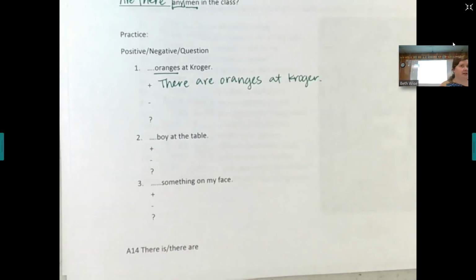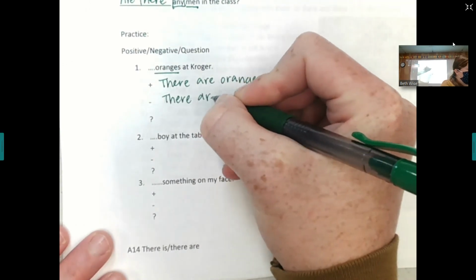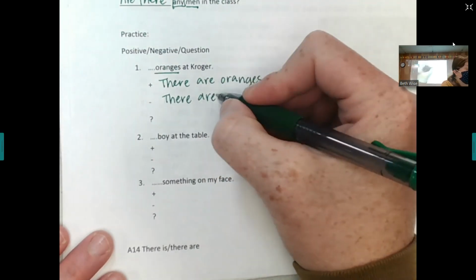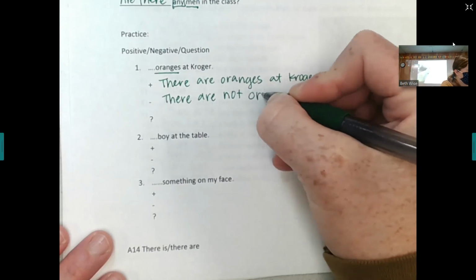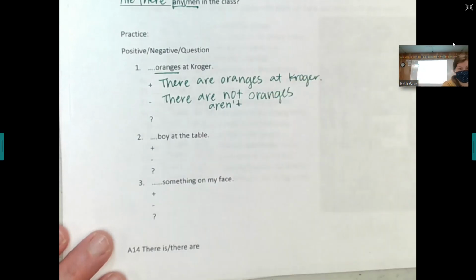Okay, so now do the negative. There aren't oranges. You can do it many different ways, right? You could do this: there are not oranges. You could use the contraction aren't: there aren't oranges at Kroger.